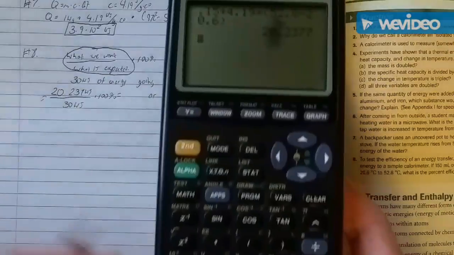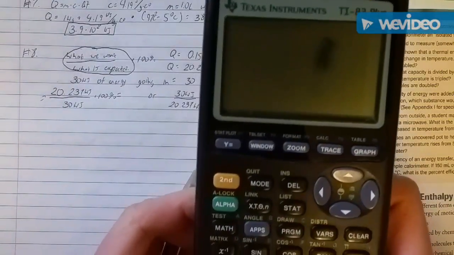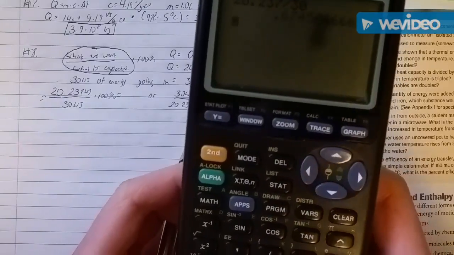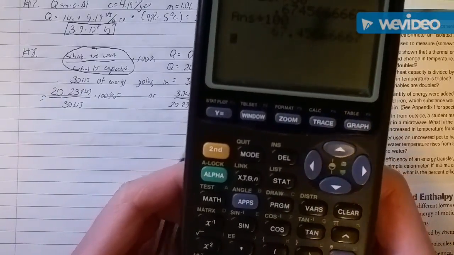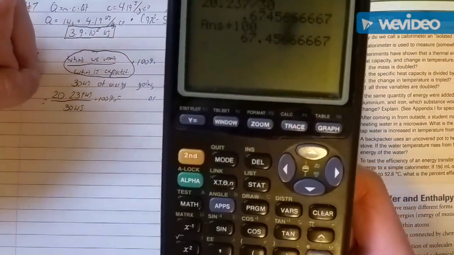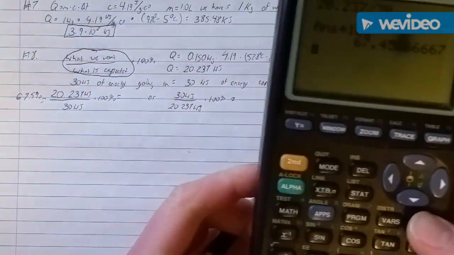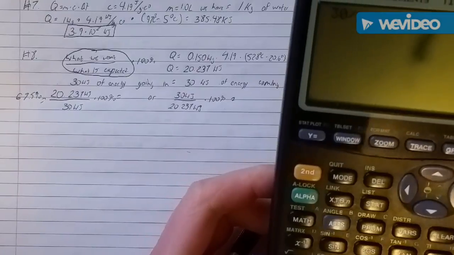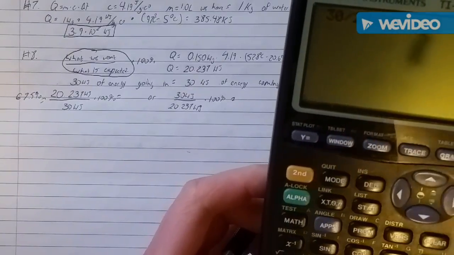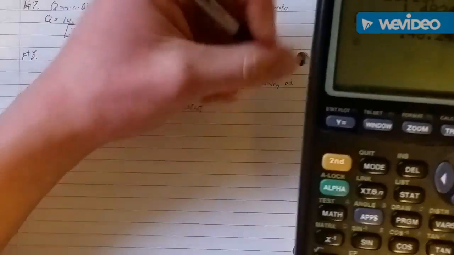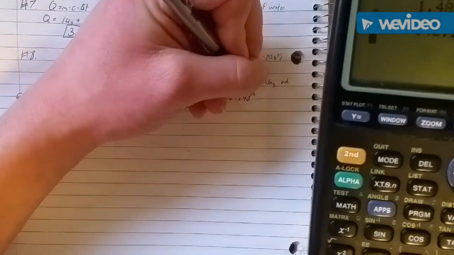So let's figure out the first part first. 20.237 divided by 30 times 100 would be 67.5%. Whereas the other one would be 30 divided by 20.237 times 100, which would be 148%.